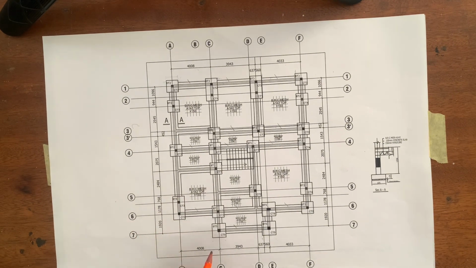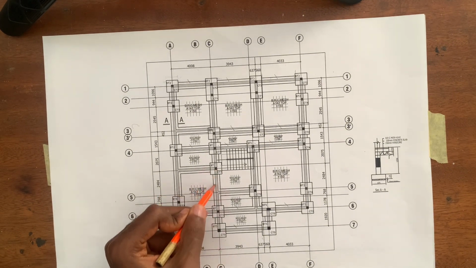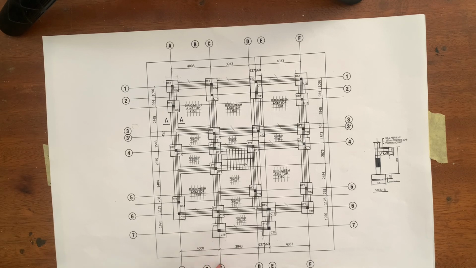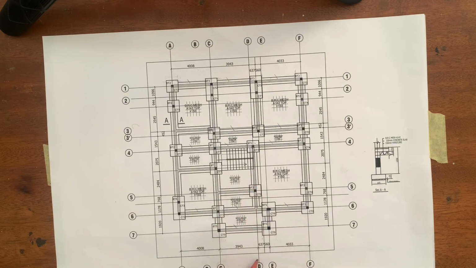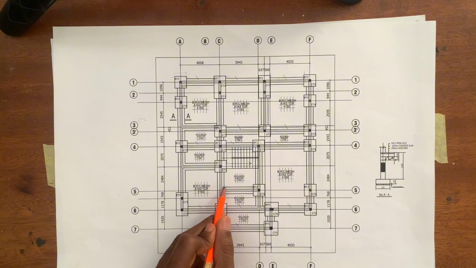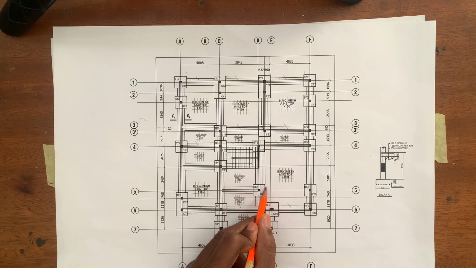So what we can do is this: this is the center line that we need here at C, and similarly this is the center line we need at D. So the distance between C and D is 3,943. So now you know that at this edge we have the width of the trench, and at this edge we have the width or the length of the column base type 2.